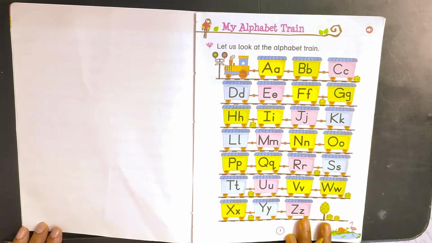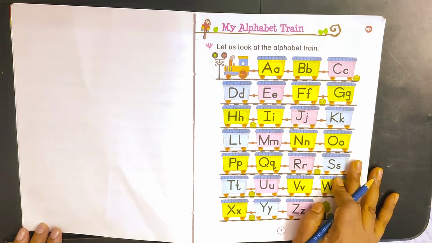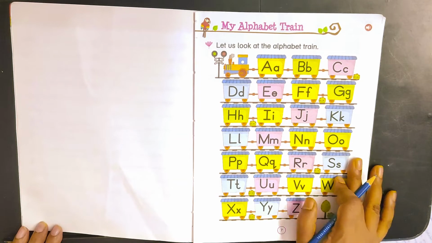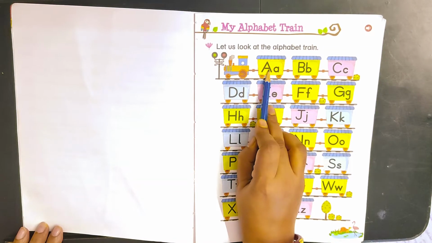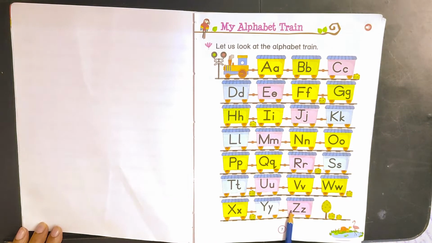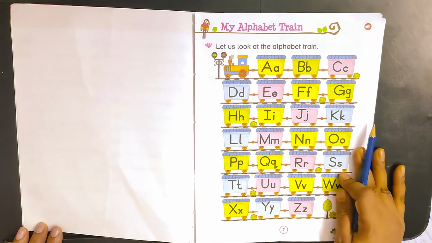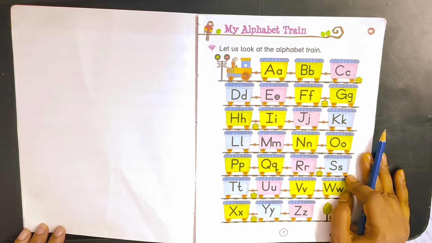This is the segment of recognizing the alphabet, capital and small, from A to Z. There are 26 letters in the English alphabet. First of all, what is alphabet?